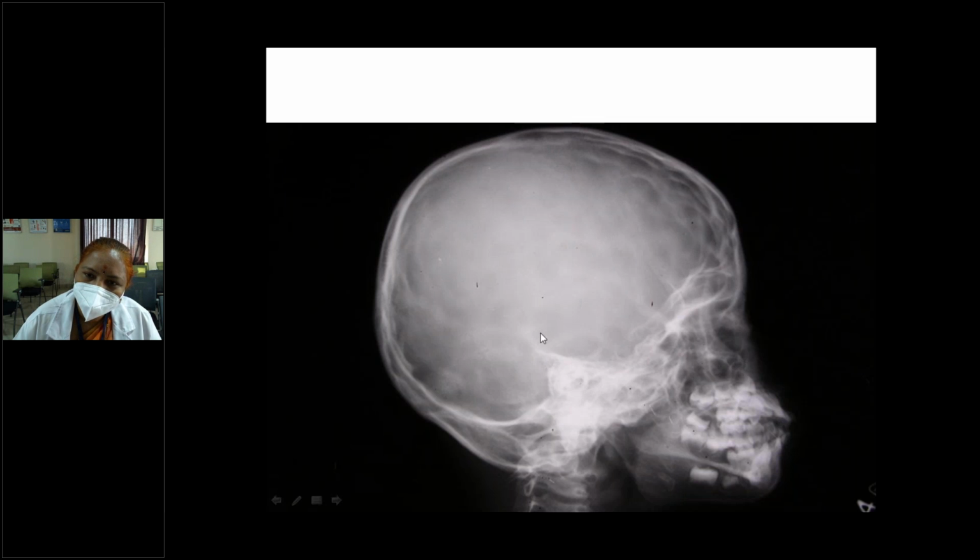The cranium is not smooth. There are multiple convolutions over the cranium, otherwise called silver beaten or copper beaten appearance. In which condition will it be like this? Can you observe this? These convolutions we call silver beaten or copper beaten appearance. It indicates what?